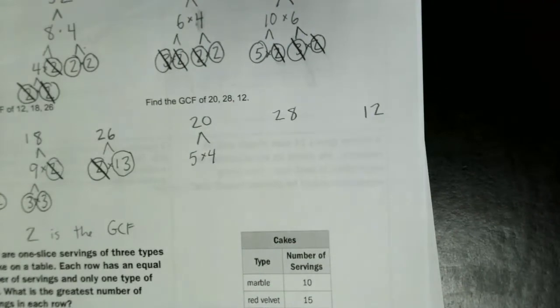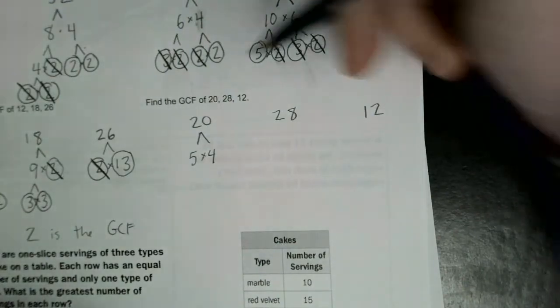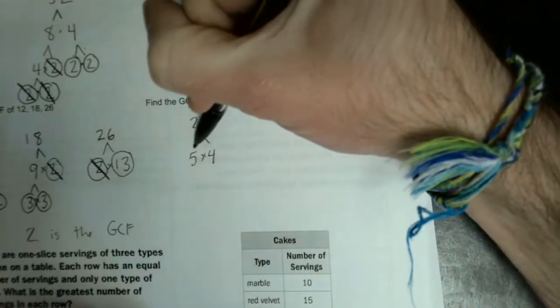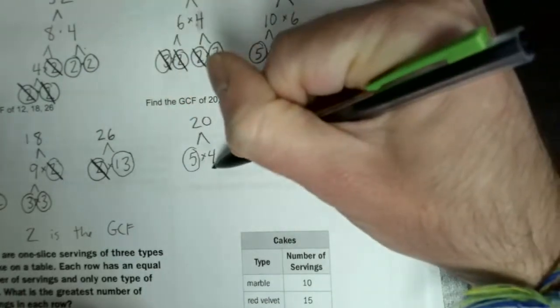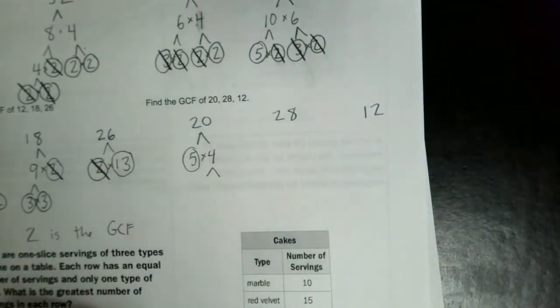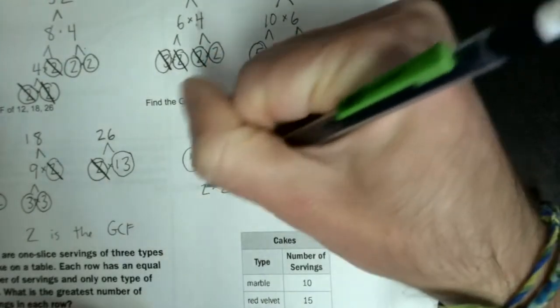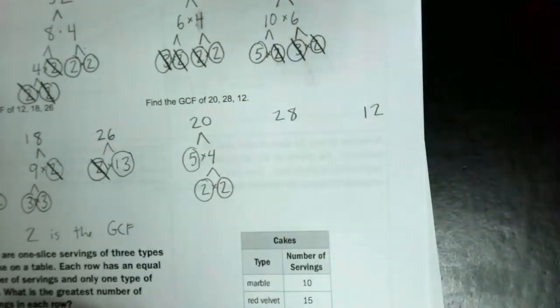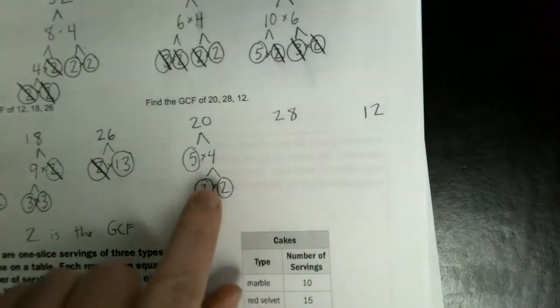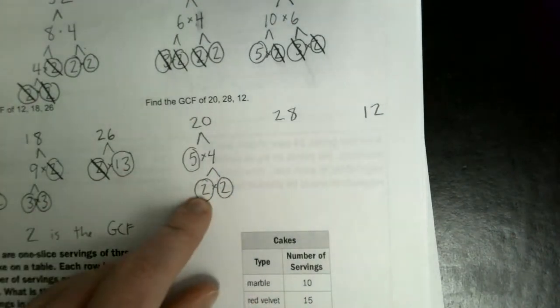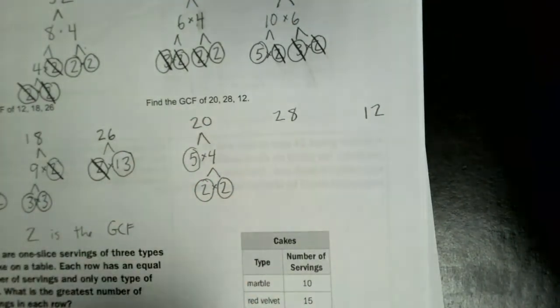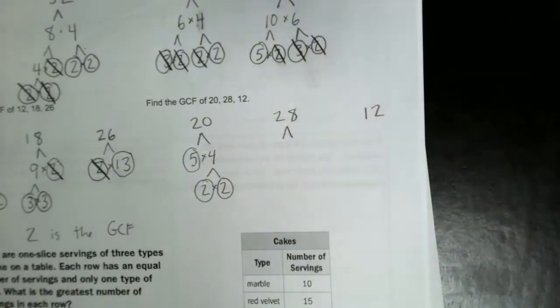Okay, 5 times 4. Can't do anything with the 5, so we're going to circle that, but we can break down the 4 into 2 times 2. So the 2s you can circle. Let's just check real quick to make sure we got it. 2 times 2 is 4, times 5 is 20. So that checks out.